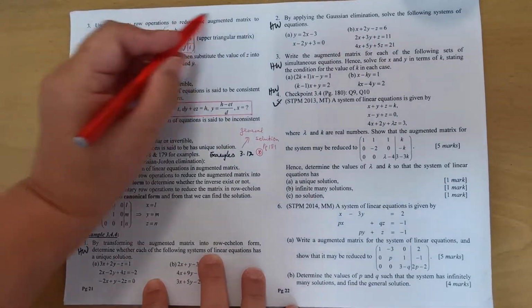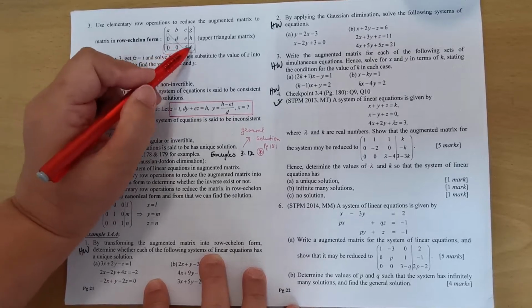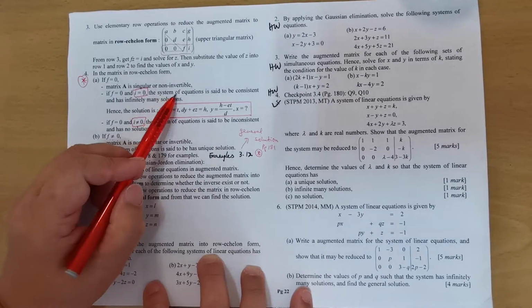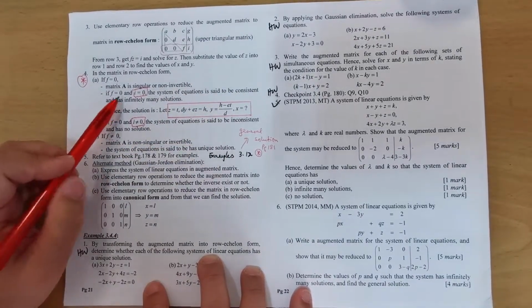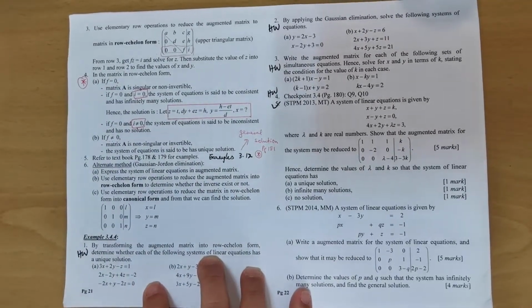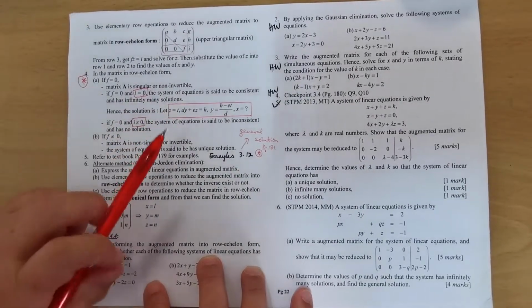Means after you have expressed it into row echelon form, the row becomes 0, 0, 0, 0. So if this happens, we say that the system of equations is said to be consistent and has infinitely many solutions. Yes, this is the example that it has infinitely many solutions.